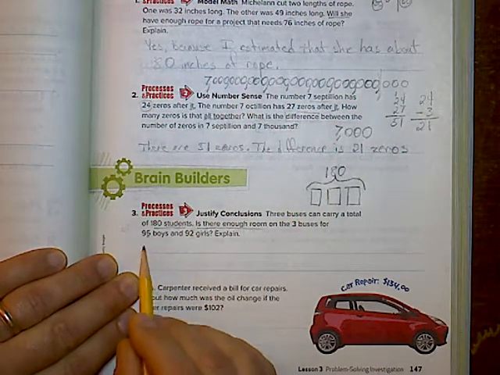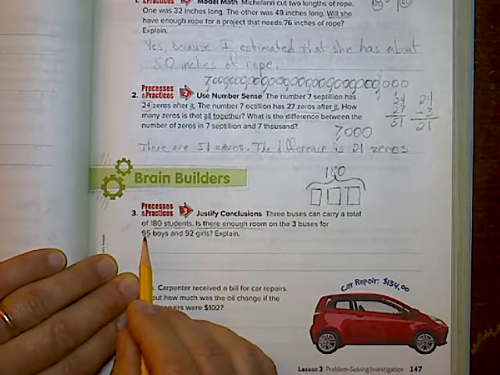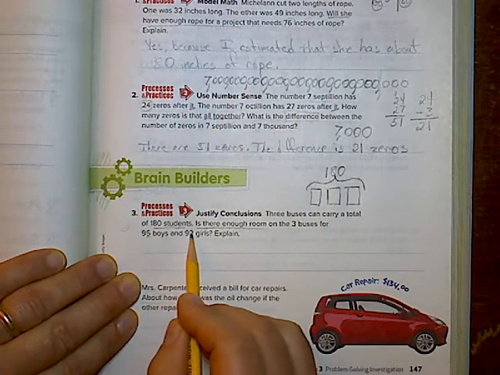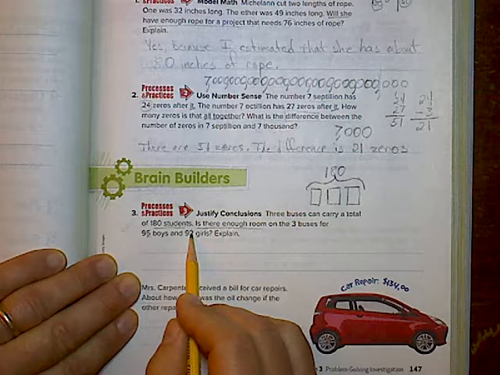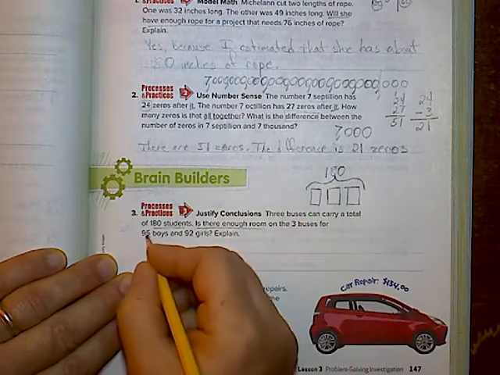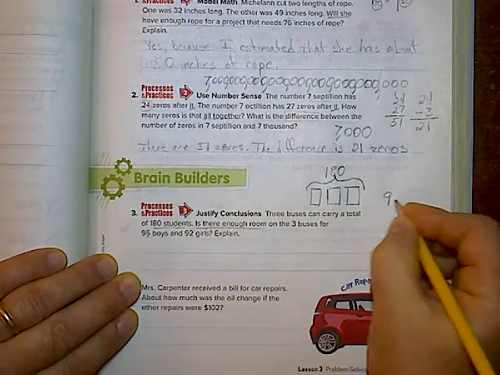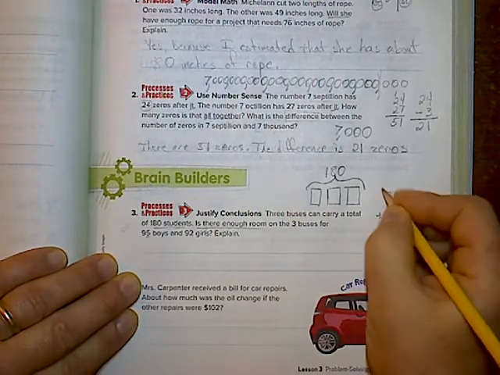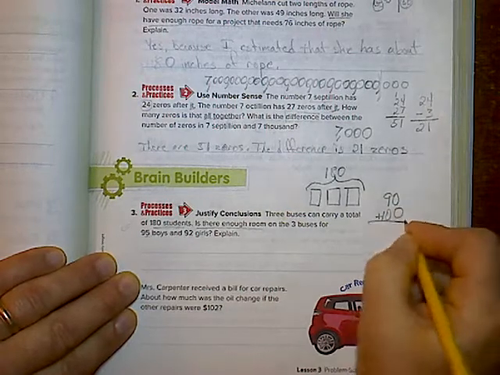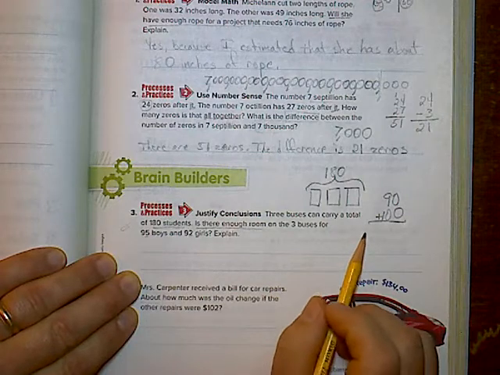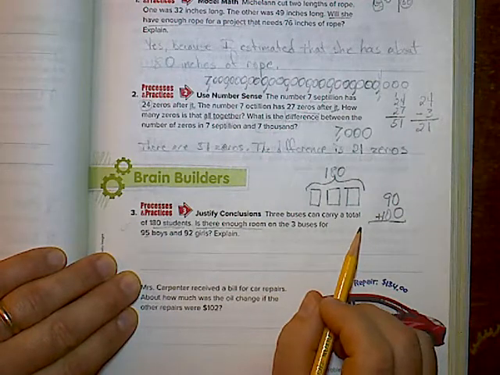95 boys is about 100 boys. 92 girls is about 90 girls. Well, if I take 90 and I add the 100, I would get 190 kids about, which means that there's really not enough room.